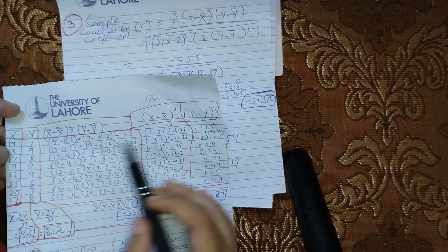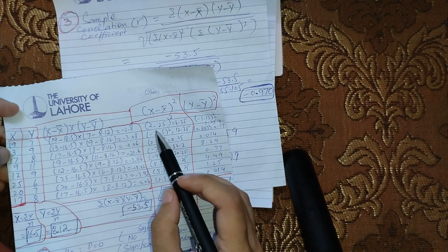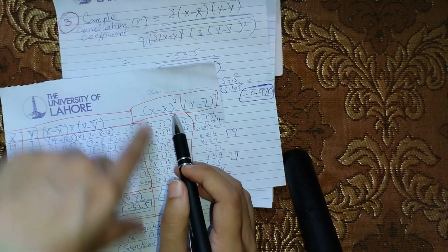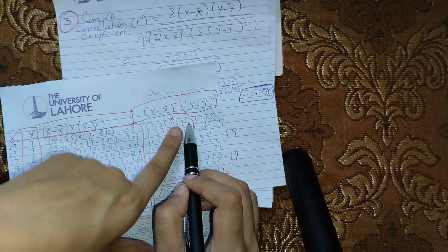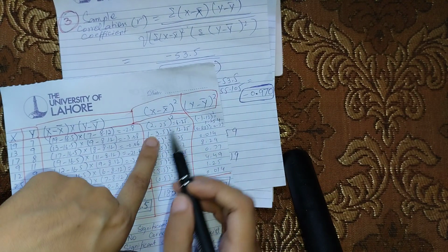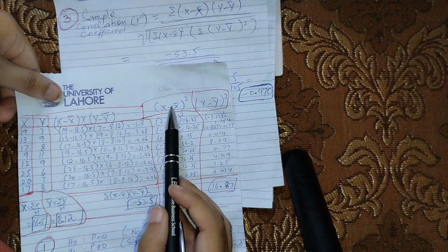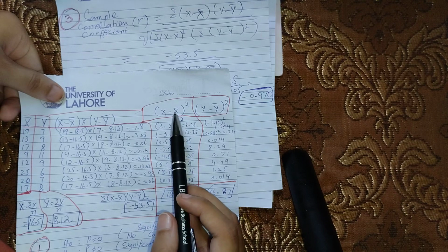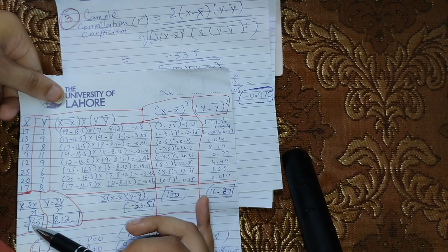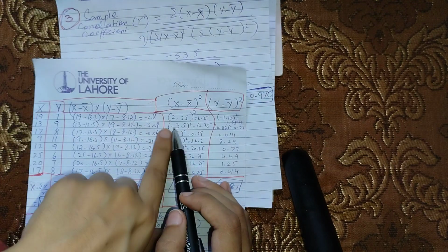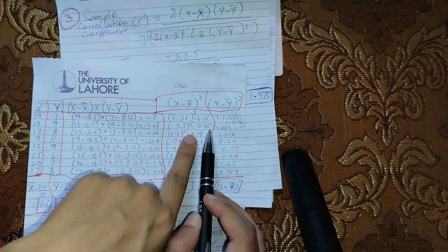So 19 minus 16.5 becomes 2.5, and then I take the square, then it becomes 6.25. Similarly, I take the second observation, x means 13 minus 16.5, then it becomes minus 3.5, and then I take the square, it becomes 12.25.